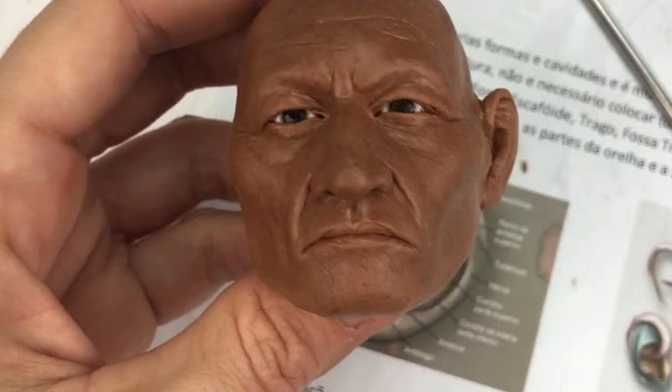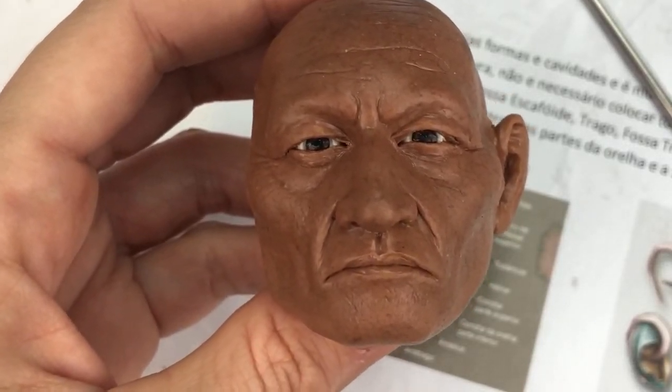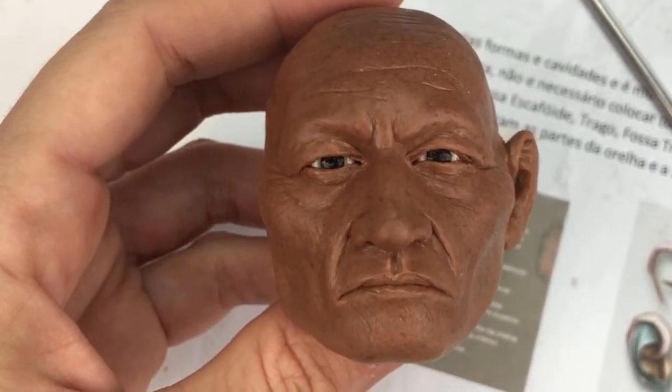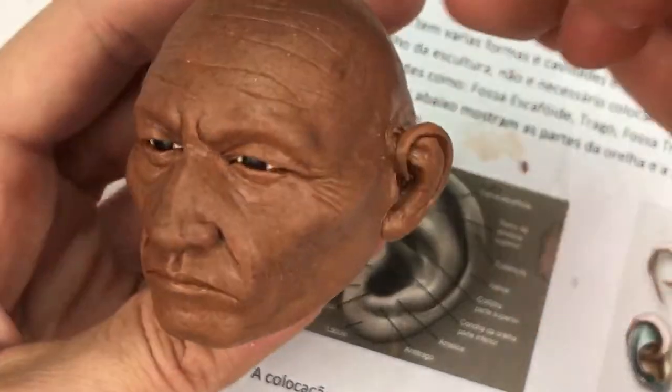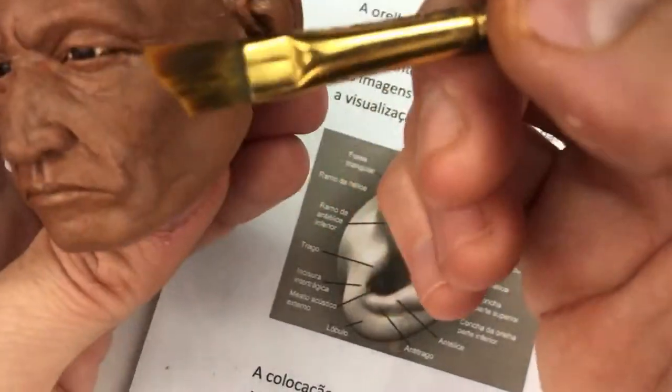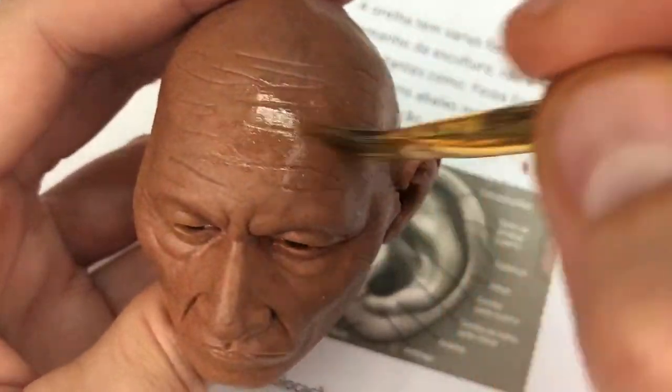Let me get some here. I have some mineral oil here to show. Let's say you made the wrinkle too strong and you want the wrinkle to go softer, not as strong as you did, you get the oil. So there's a little bit of oil on my brush and you just keep on going with the oil and smooth it out.